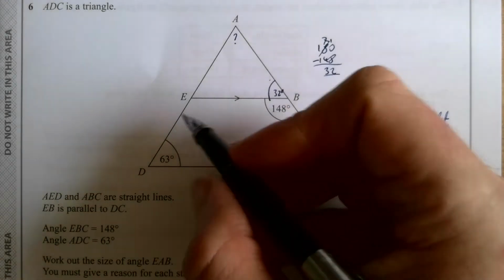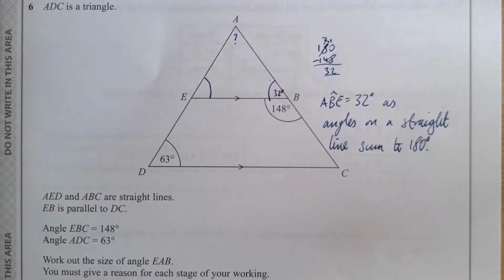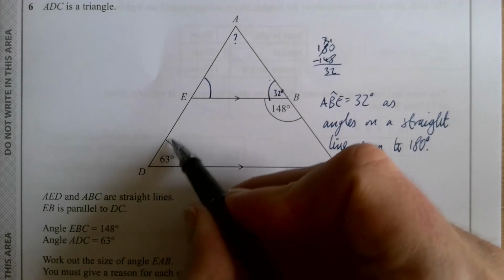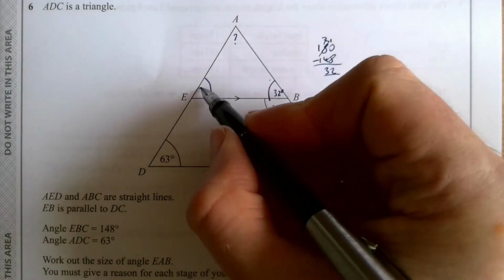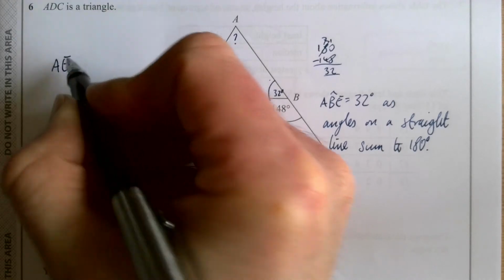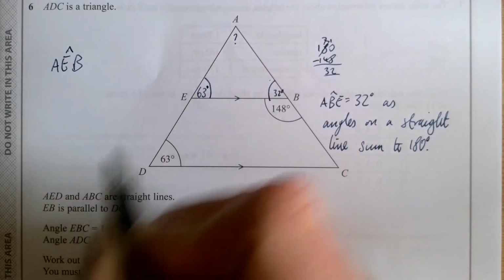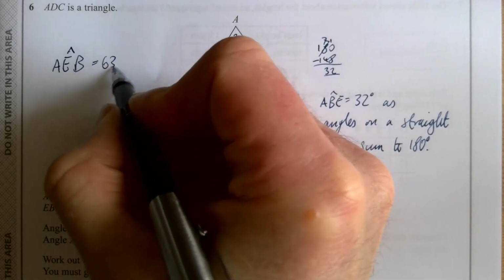I also know that I've got parallel lines here and here, which means if I was to slide that angle up to there, it would be the same angle. So I can say that AEB, the middle letter being where the angle is, equals 63 degrees.